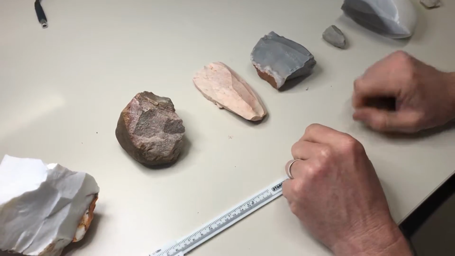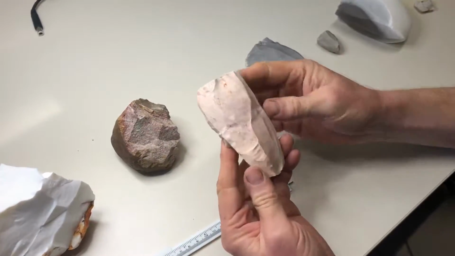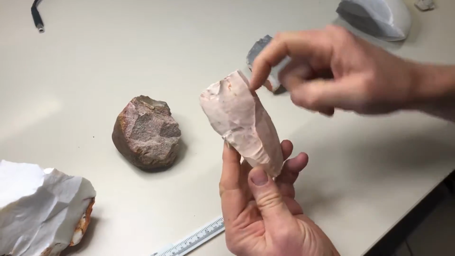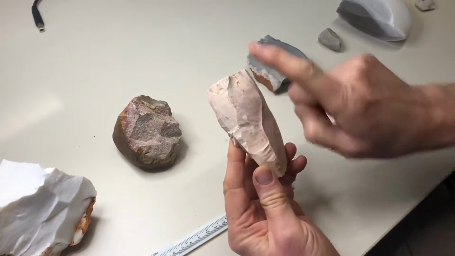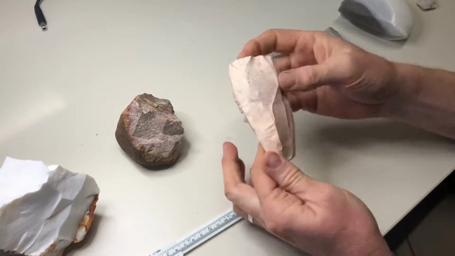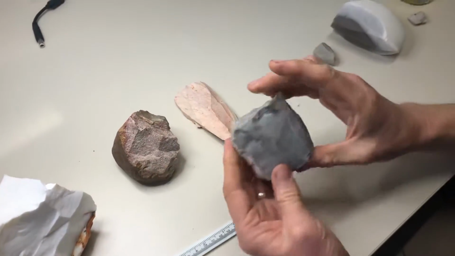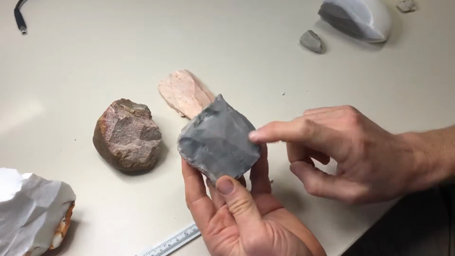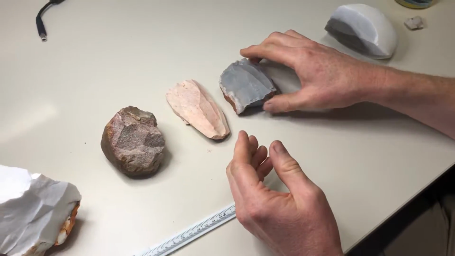Then we've got our bidirectional cores. So here we can see our scars coming from two directions, opposed directions on the core, and our platforms at the end. So quite a thin core, that one. Another example here, a little bit thicker, but with scars coming from two directions.